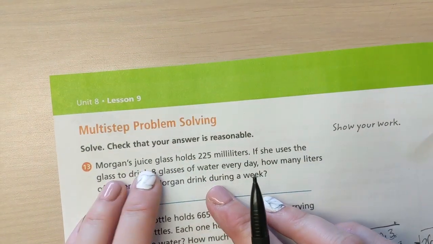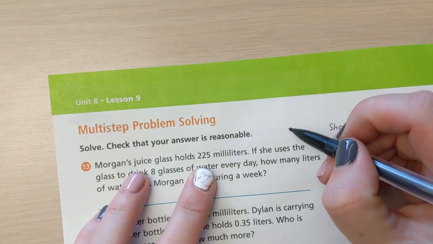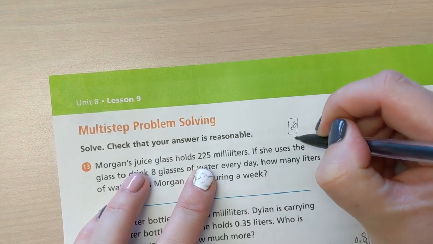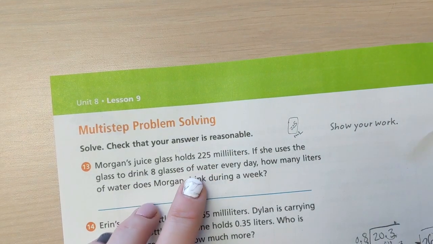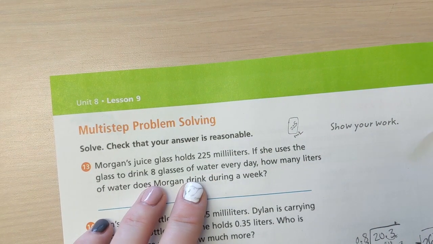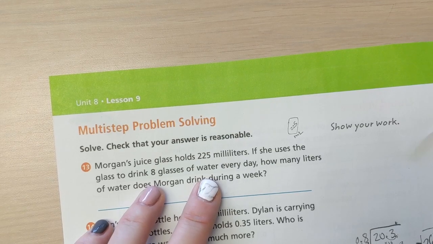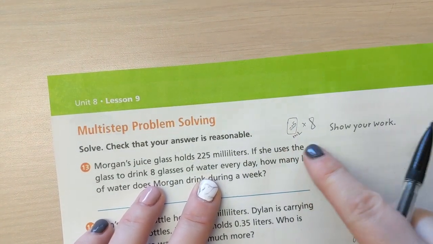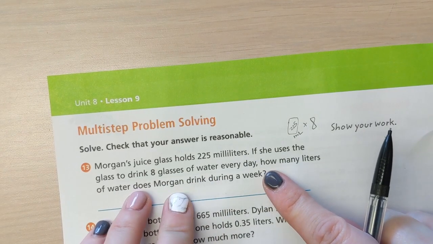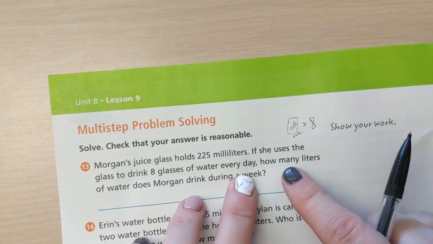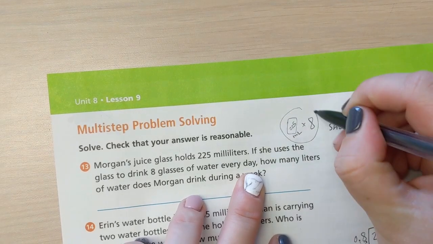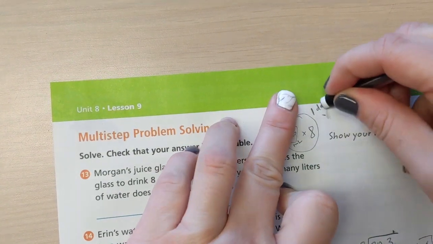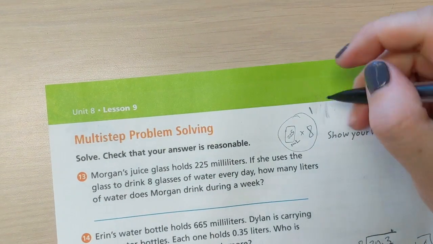Morgan's juice glass holds 225 milliliters. I'm just going to draw her glass right here. 225 milliliters. If she uses the glass to drink 8 glasses of water every day, times 8, right? She's going to drink 8 of those. Oh, wait. 8 glasses of water every day. One day. That's important as you read a story problem to think through what's really happening.